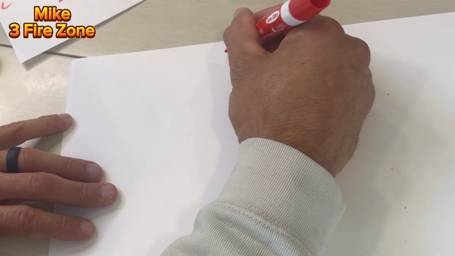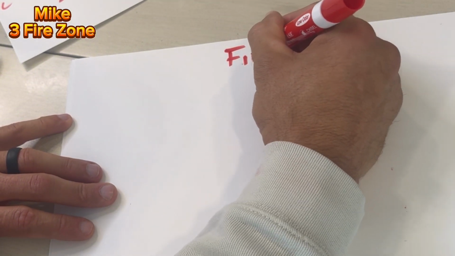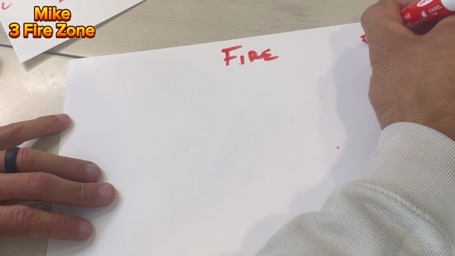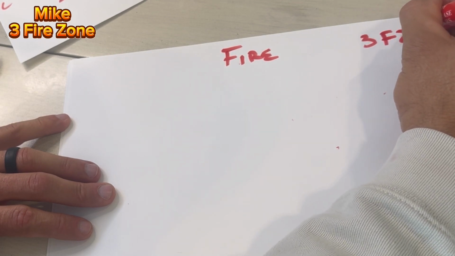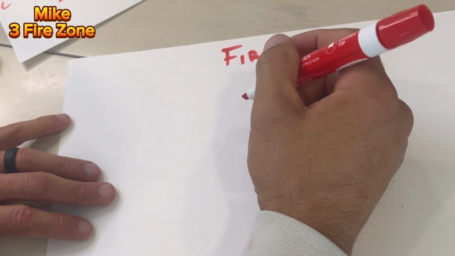Fire, which is also going to be a 3 fire zone. All right, fire is the Mike linebacker blitzing.